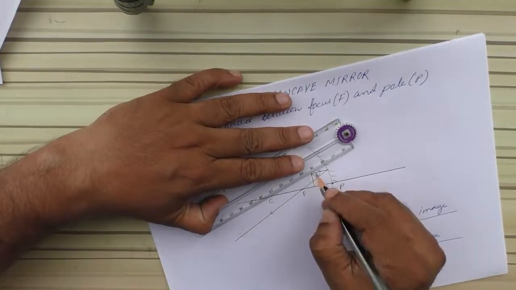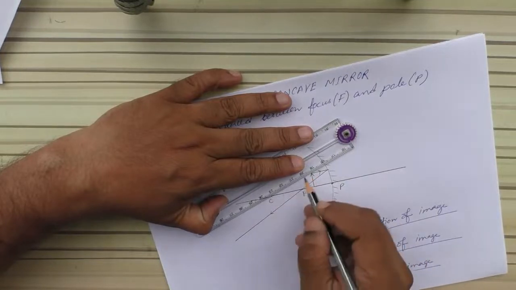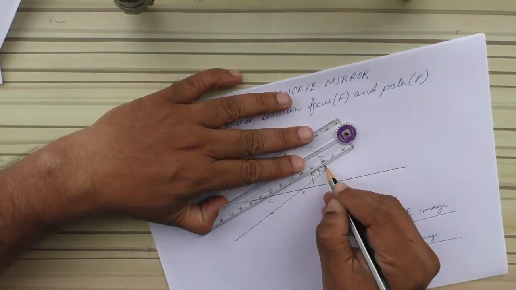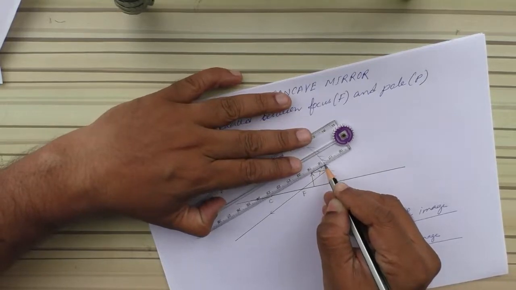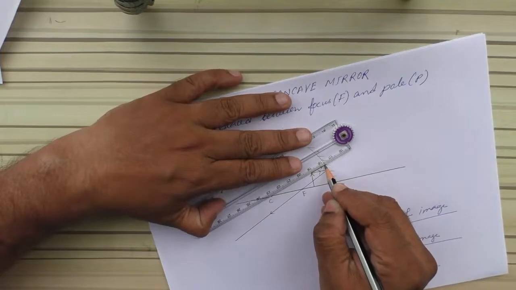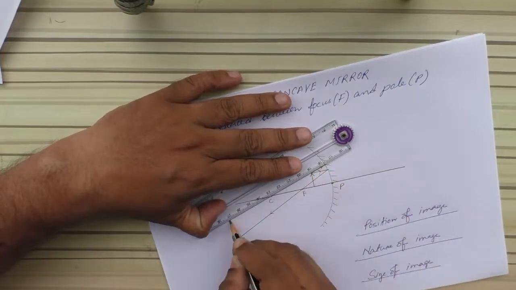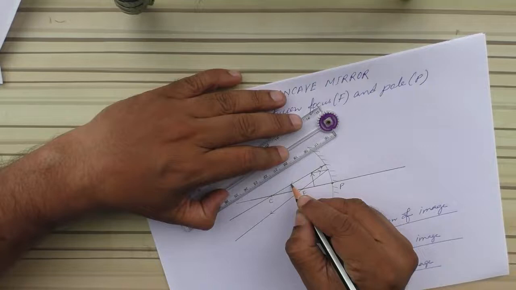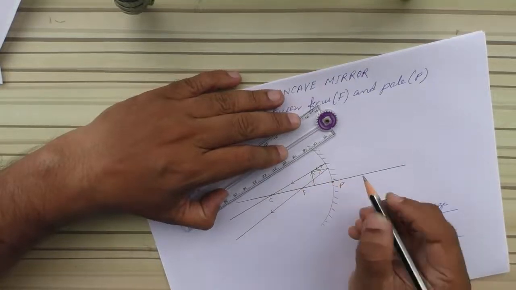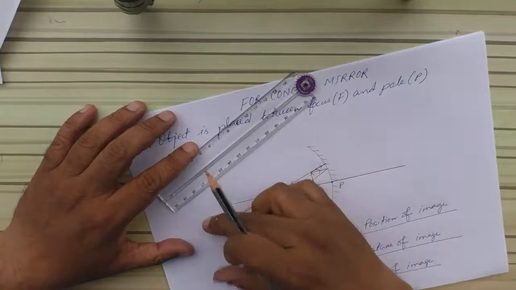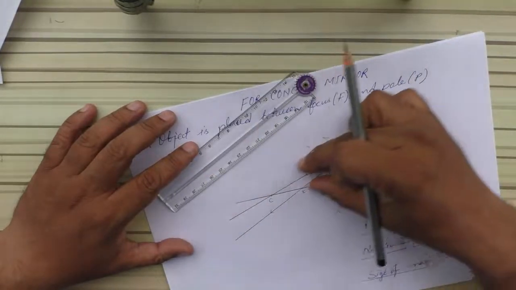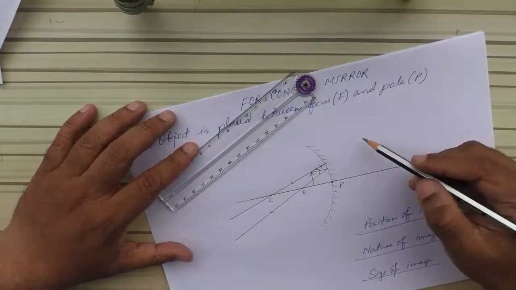So I am touching these 2 points with the scale. A ray of light incident normally, after reflection, retraces the path and passes through the center of curvature. So these 2 light rays are diverging in nature. If we produce these 2 light rays back, they will meet at a point.